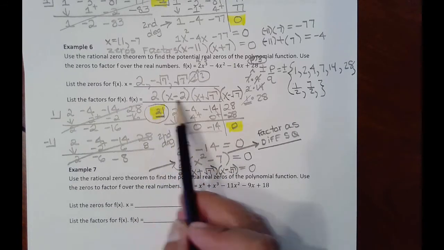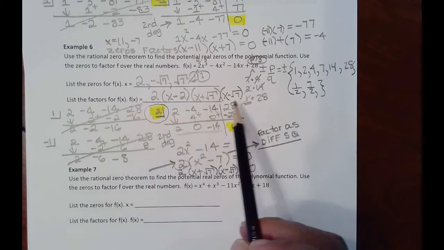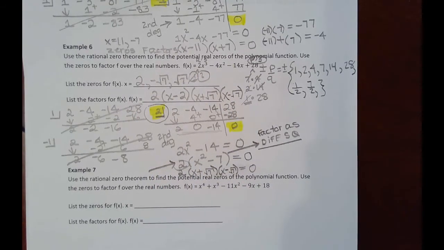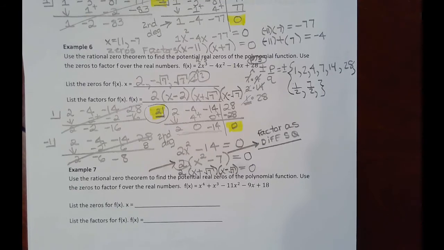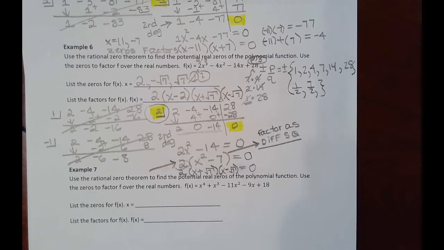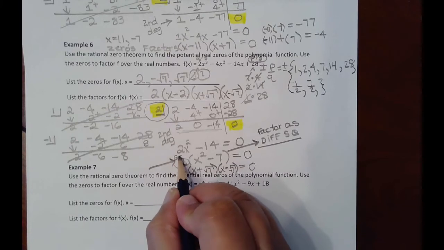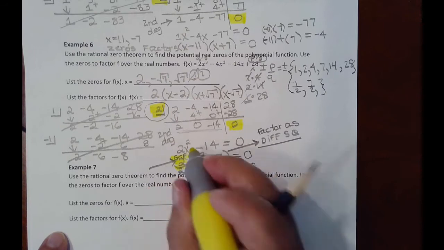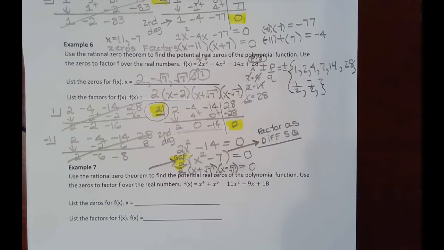That is part of what would get you right back to this original polynomial. So you can't leave out any GCF that you might have taken out. Don't forget to report that in your factored answer. Okay, that's example 6.